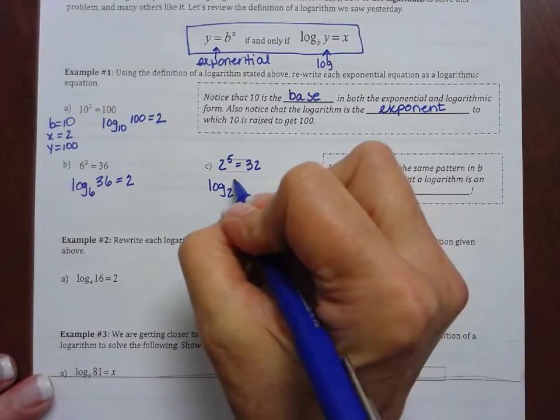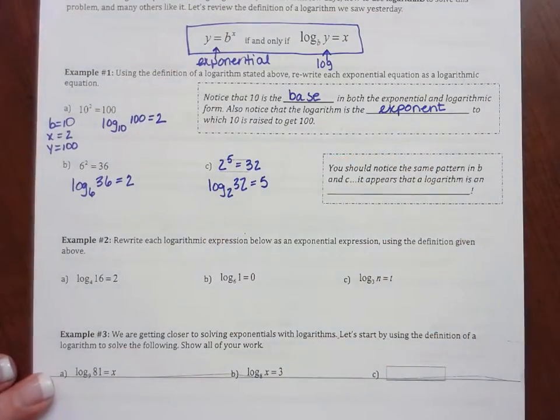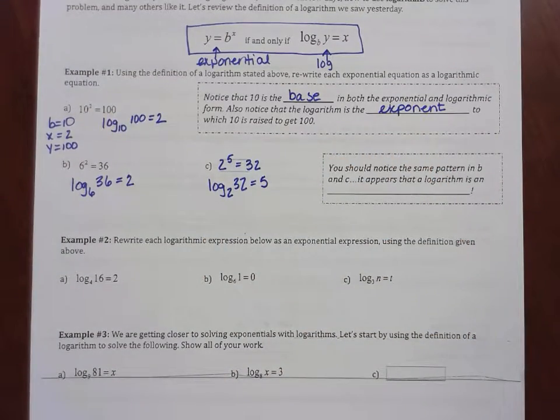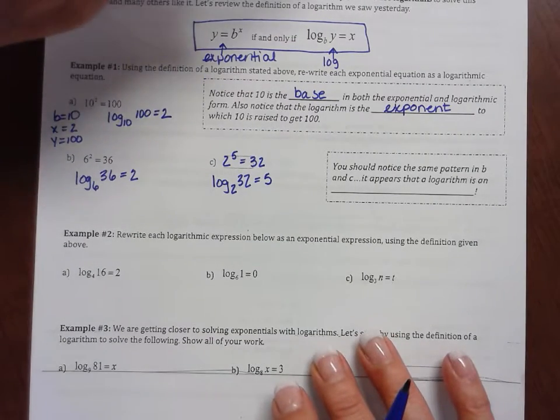The 32. And that means my exponent was 5. So if I have a log base 2 and my answer is 32, that means I raised 2 to the power of 5. Good.